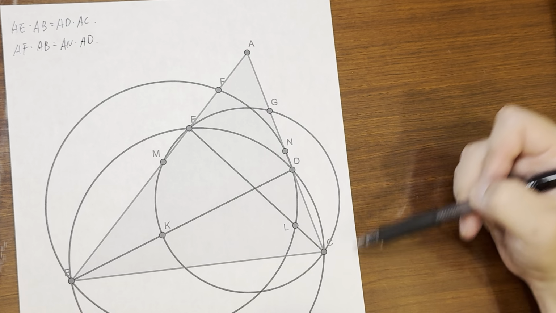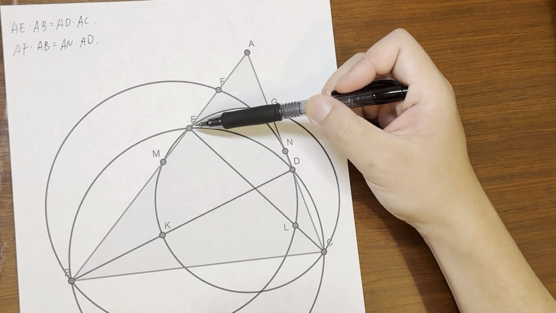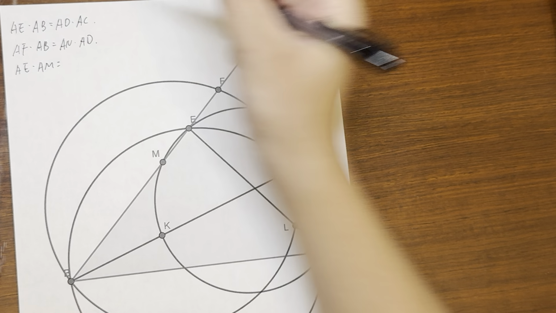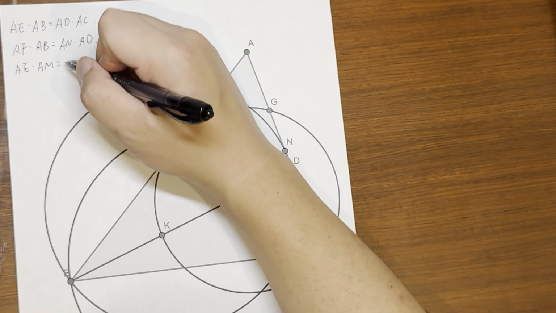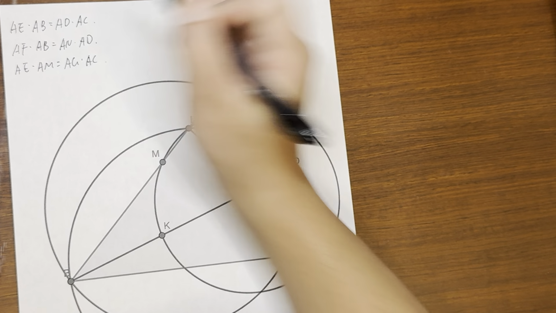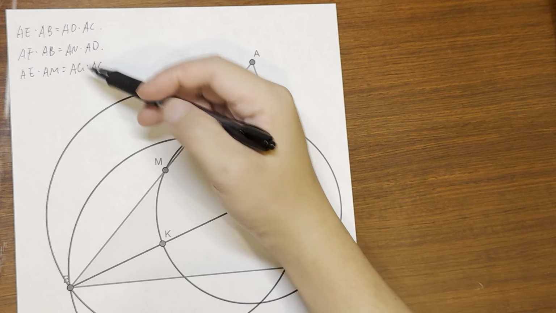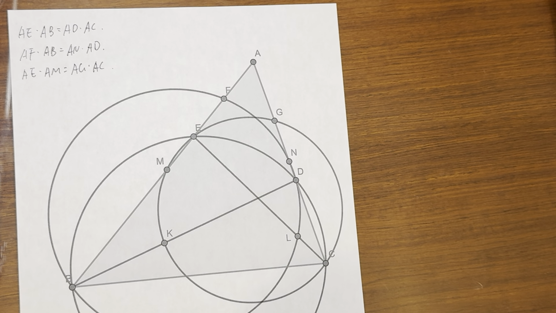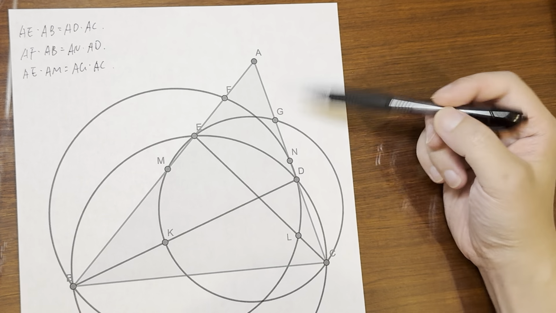And for the circle MEC, we have AE times AM equals AG times AC. If you look at these three equations, they are very similar, which means we need to find the relationship between all of them. Let's just look at this one.